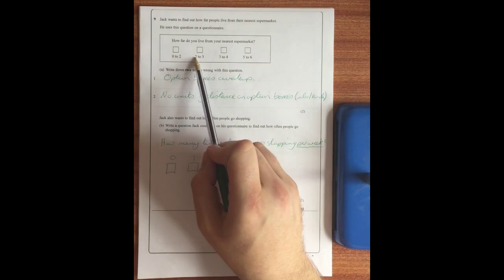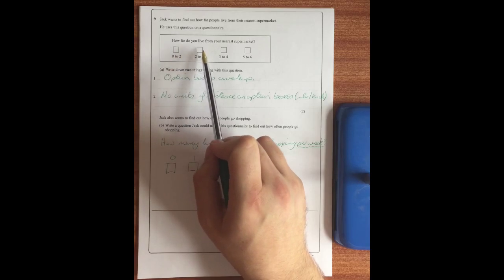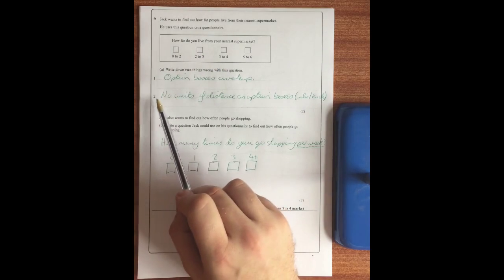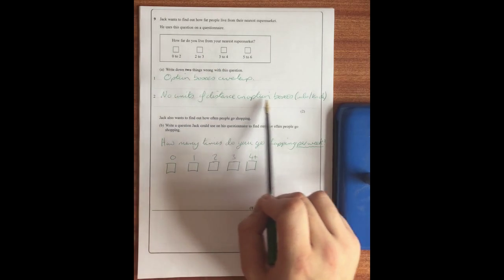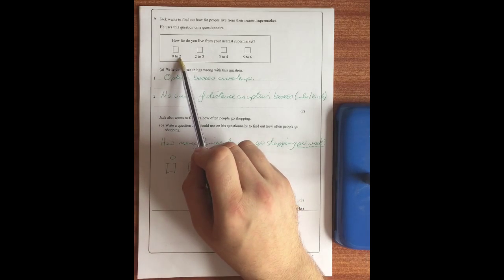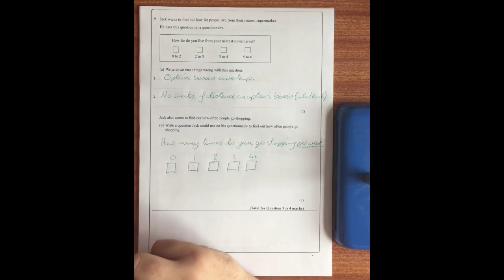Well, first of all, the boxes overlap. So the 2's in both of those boxes, the 3's in both of those. And the second thing is that there are no units of distance in the option boxes. So we don't know if that's 2 kilometres or 2 miles or etc.